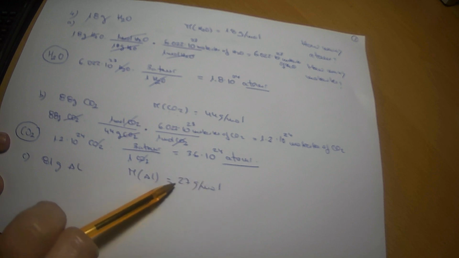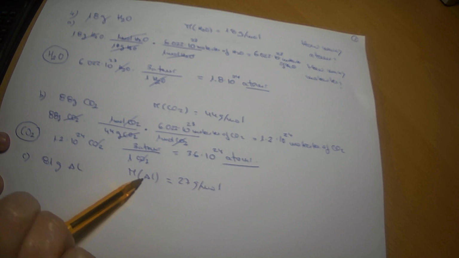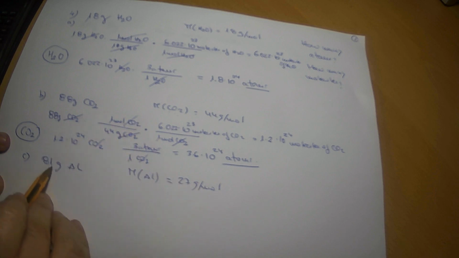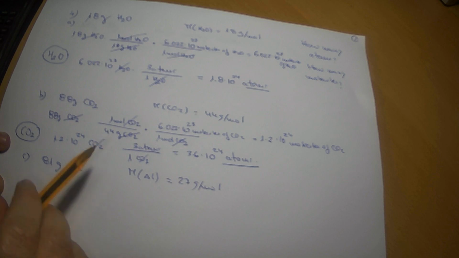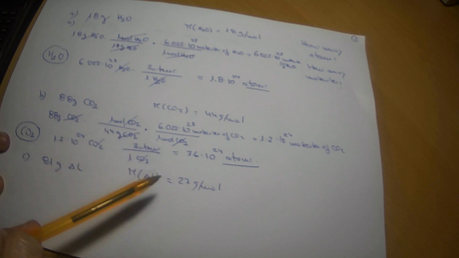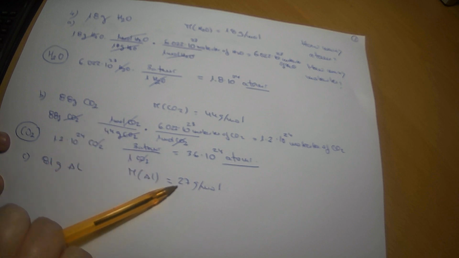Then, if we know that the atomic mass of aluminium is 27 grams per mole, if we have 81 grams, do you have more or less than a mole? Es decir, si nosotros tenemos 81 gramos de aluminio, vamos a tener más o menos de un mol de aluminio. Vamos a tener más, porque para tener un mol de aluminio necesitaríamos tener solamente 27 gramos.